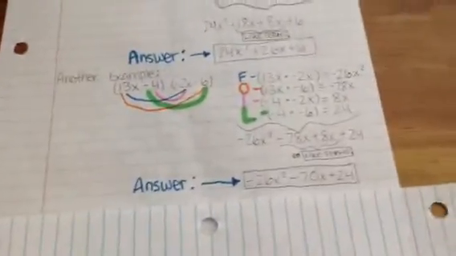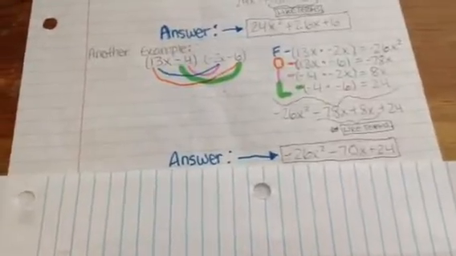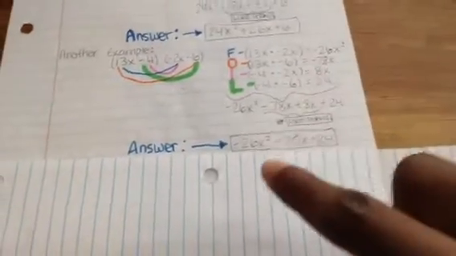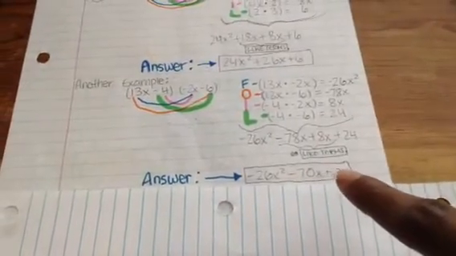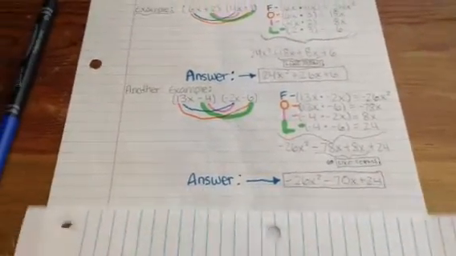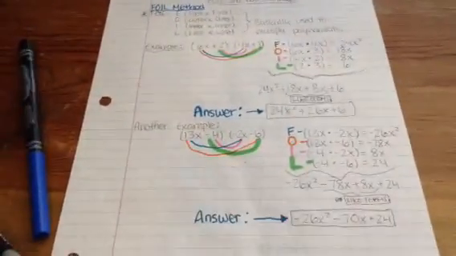And we'll get negative 26x squared minus 70x plus 24. And that's just the FOIL method, guys. Now we go on to the box method.